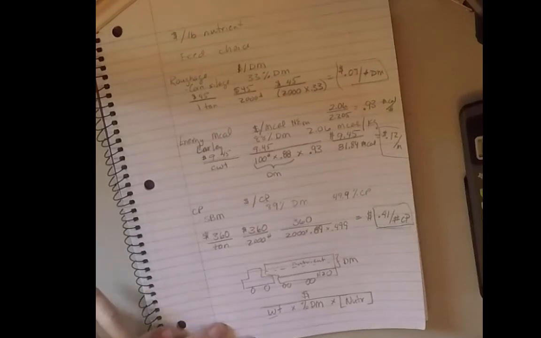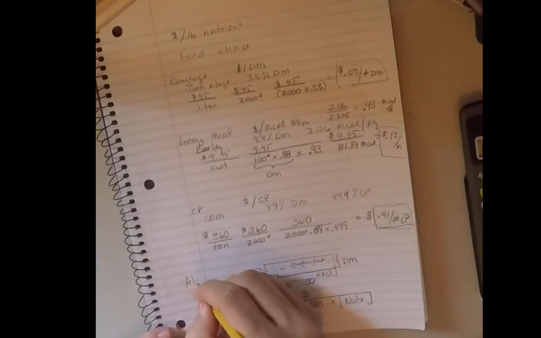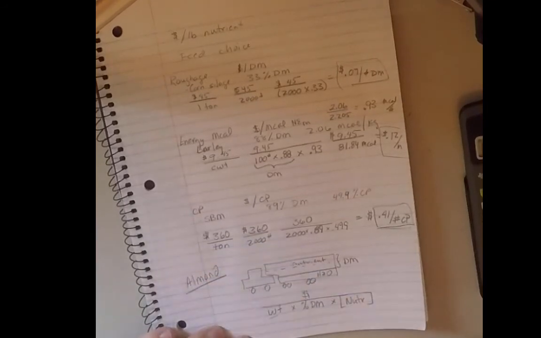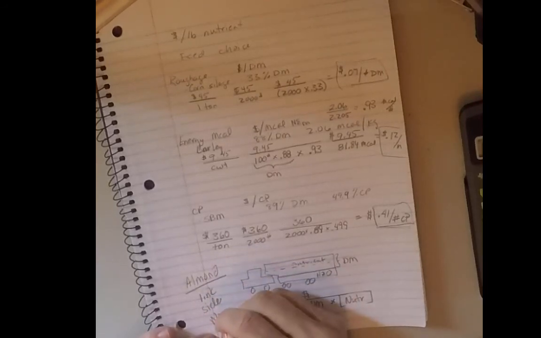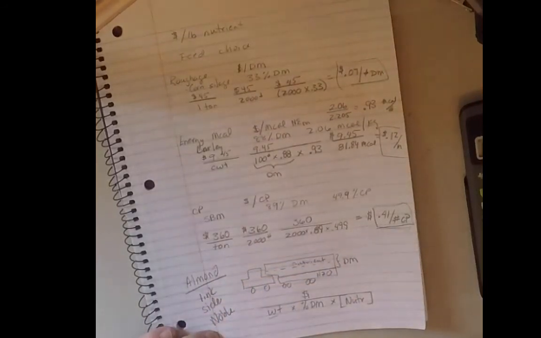So go ahead and take a stab at the rest of those problems. Just a note, the almond hulls, you need to look up in the Noble Feed Library, which has a link on the side menu for the Noble Library. Okay, because it's not in the textbook.